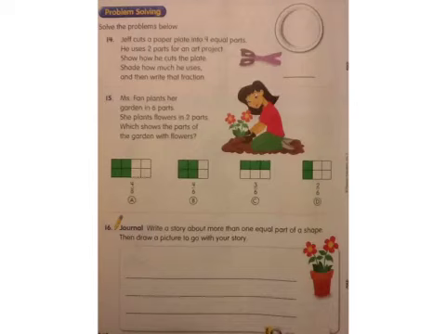Number 15, Ms. Fan plants her garden in 6 parts. She plants flowers in 2 parts. Which shows the parts of the garden with flowers? Okay? So think about what that one is asking you to do. I'll read it one more time. Ms. Fan plants her garden in 6 parts. She plants flowers in 2 parts, which shows the parts of the garden with flowers. So you'll have to look and see which choice, A, B, C, or D, shows how much she planted.